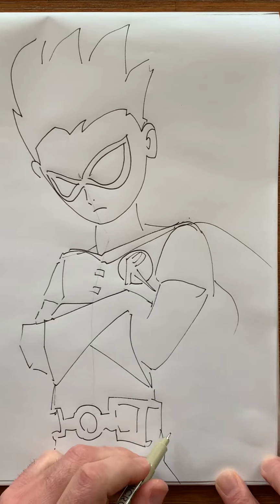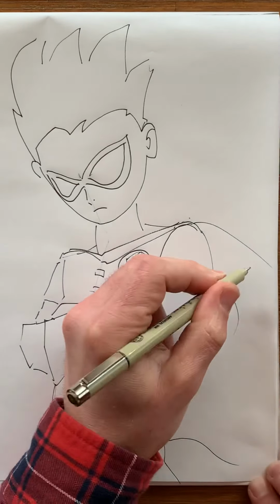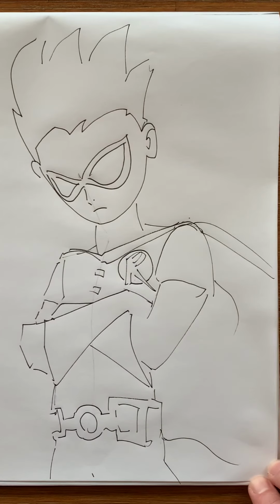All right, and then the bottom of his cape, indicating a line that comes out like that. Little detail line there. All right, looks like we're just about through with the drawing. Let's go in and start to add some color here. So I'm going to start with the black, fill in some of that space. I like to work dark to light.